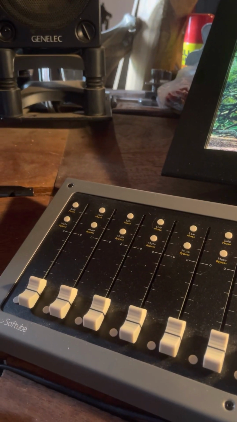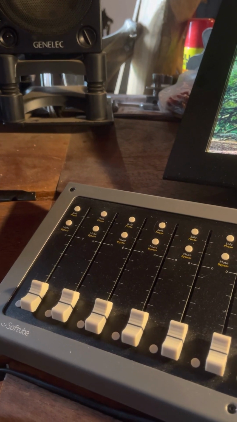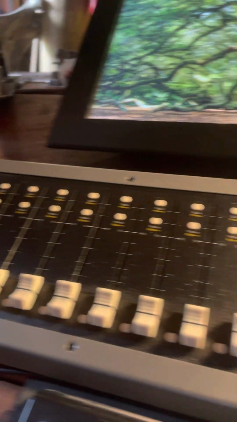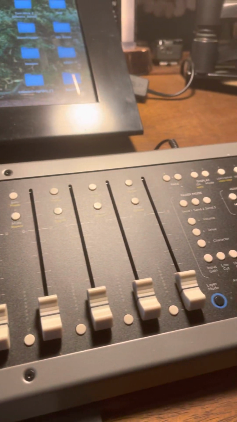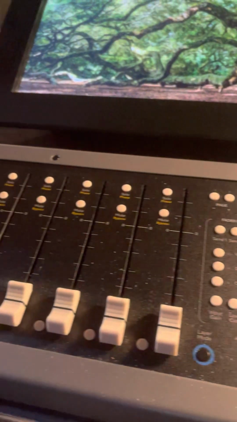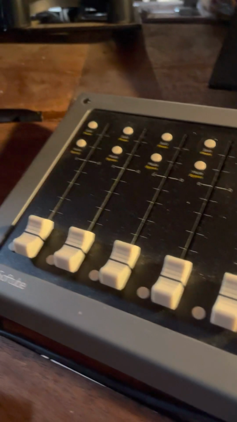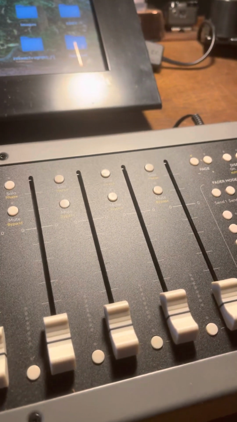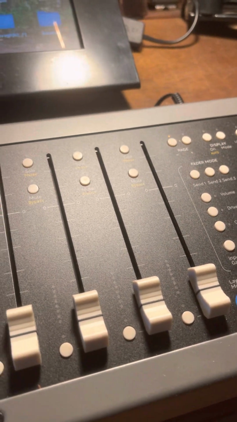So as I said in the video about setting up a session, I've put this Softube Console 1 system in place. It's a controller, but it's a bit more than a controller. So currently we have 20 faders which you can bank up, so you can basically run the whole 32 tracks from this, no problem.